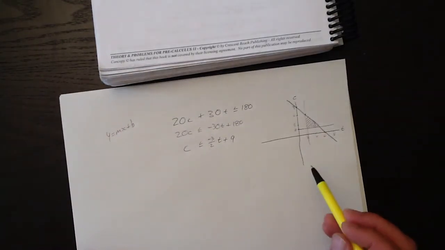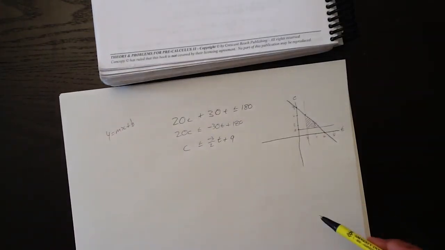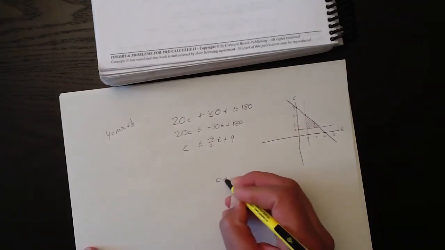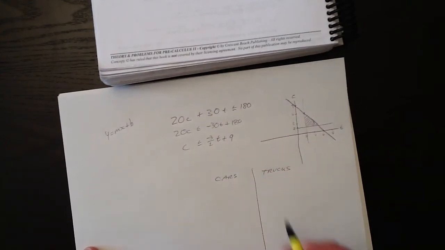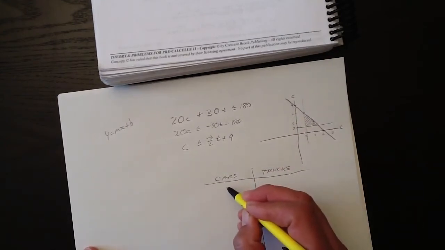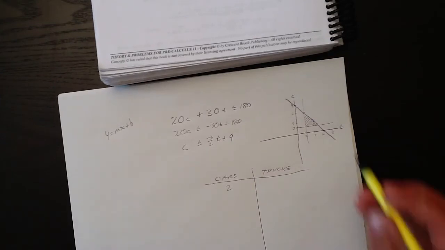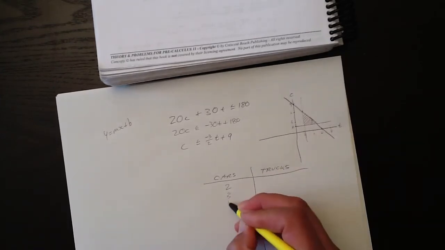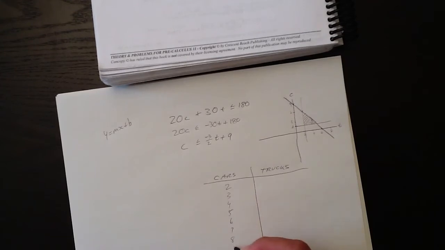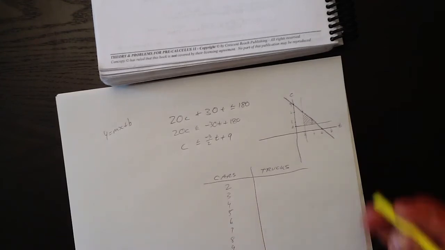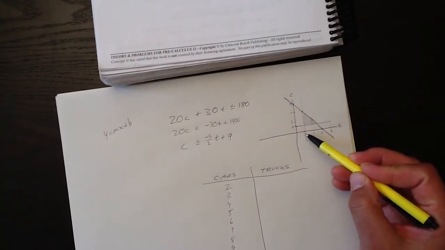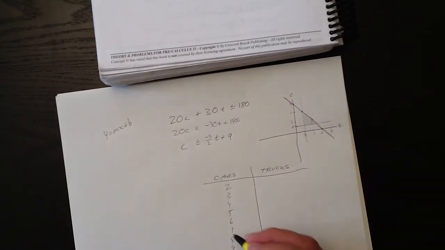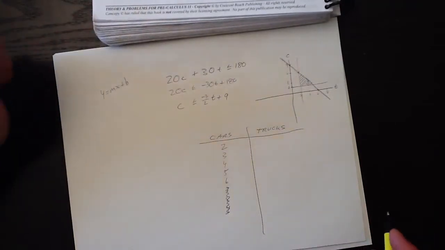So if the question asks what are the combinations, in other words, how many cars, how many trucks, well, cars, trucks. I know that for cars there's going to be a minimum of 2, and the most I can buy is 9. 5, 6, 7, 8, 9. Now, can I buy 9 cars? No, I can't, because I have to buy at least 2 trucks. And if I buy 2 trucks, the most I can buy is 6 cars. So, the maximum of 6 cars.